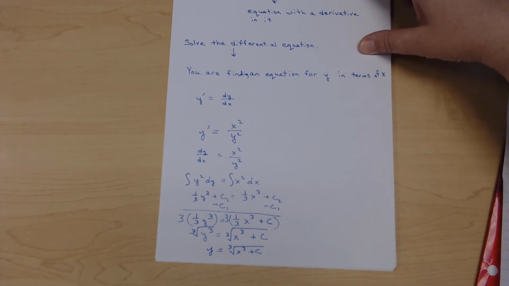All right, let's try another one. So the goal is y is on one side, x is on the other. Take the integral of both sides.